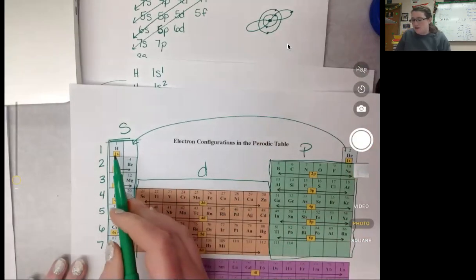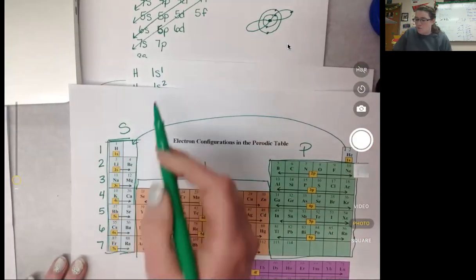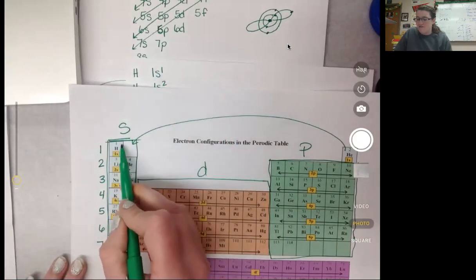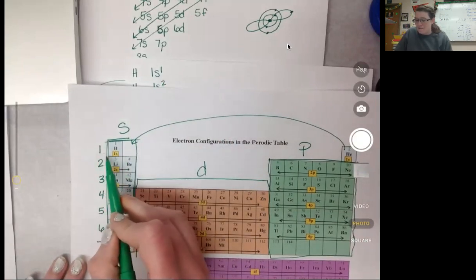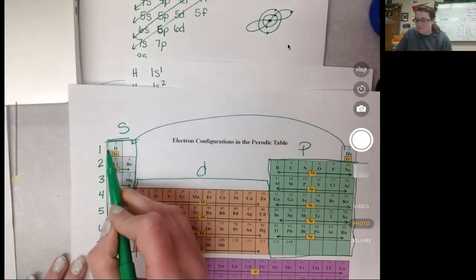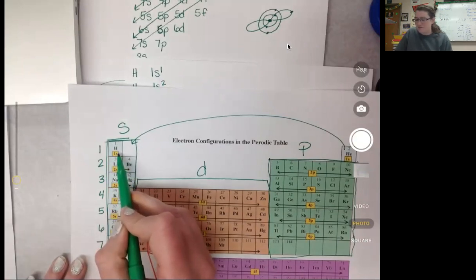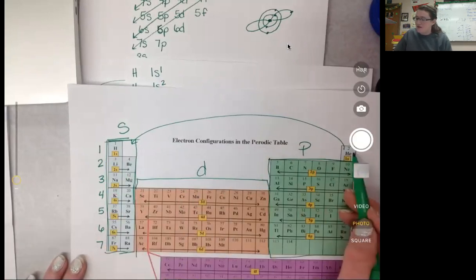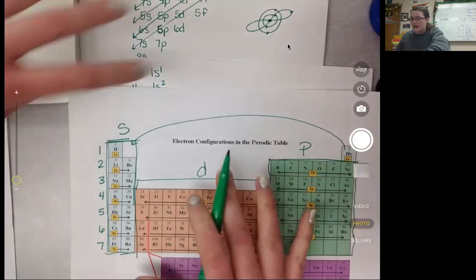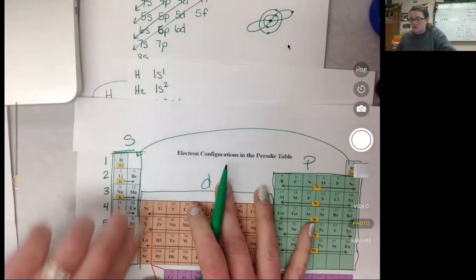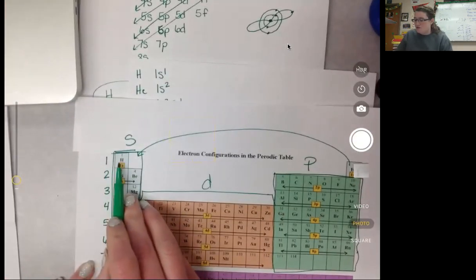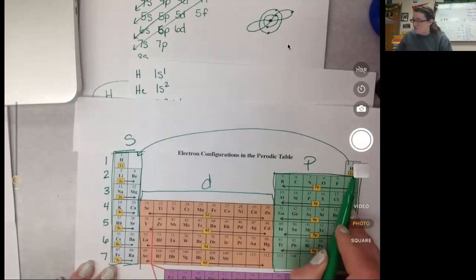So right here, hydrogen, it's 1s1. Notice it's in the first row, and it is the first sub-level, and it puts one electron into that S sub-level. Right? When I go on to helium, helium has 2 electrons, and so we filled it as 1s2. Well, I'm in the first energy level, and I'm in the second box of my 1s sublevel.